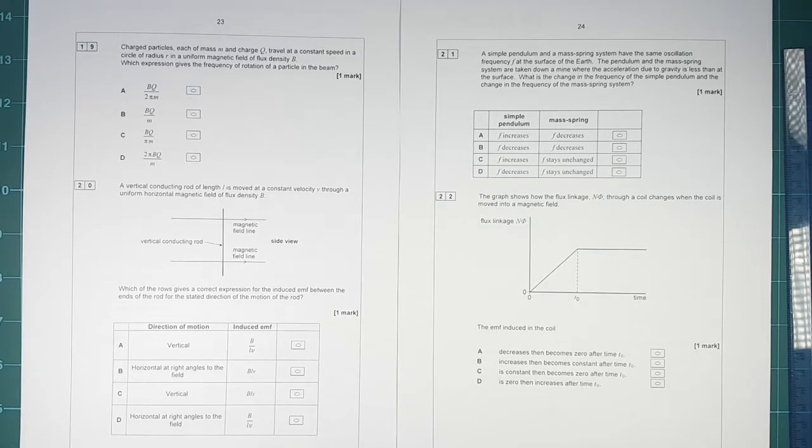Question 19. Charged particles, each of mass m and charge q, travel at constant speed in a circle of radius r in a uniform magnetic flux density B. Which expression gives the frequency of rotation of the particles in the beam?